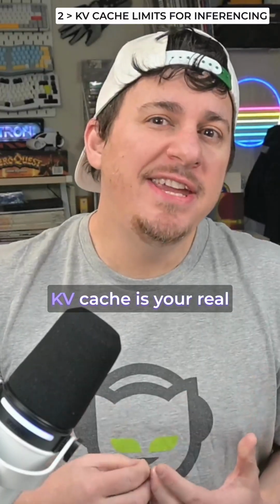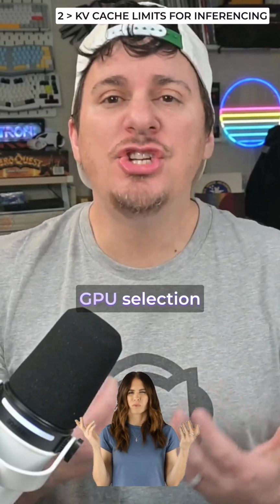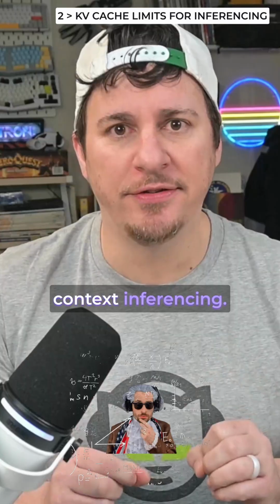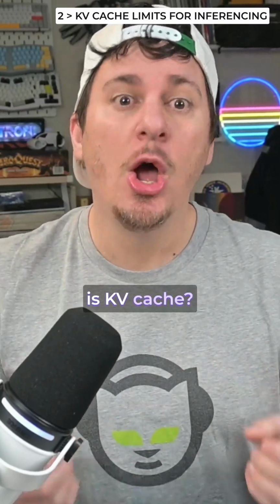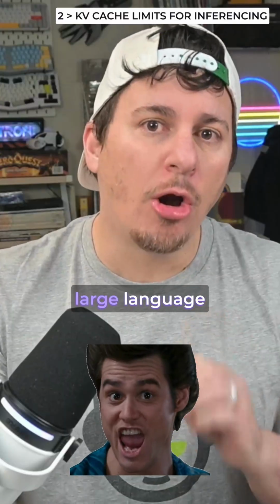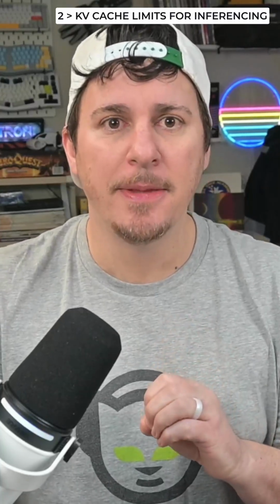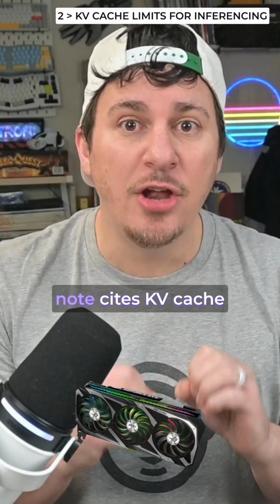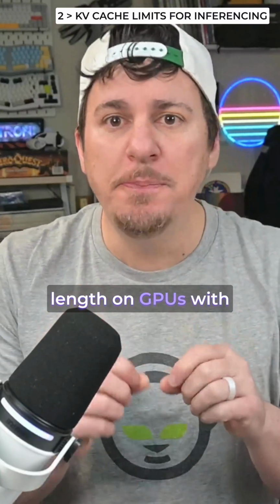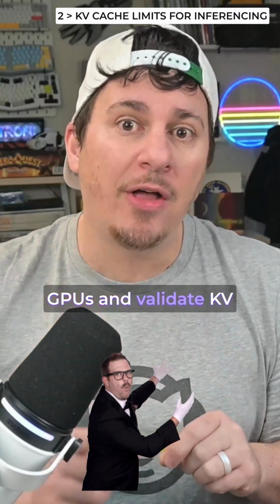All right, KV cache is your real context limit. What? Well, look, GPU selection gates certain product features for long context inferencing. You're probably saying, what the heck is KV cache? Well, key value caching is a critical optimization technique used in large language models, specifically transformer-based models, to improve inference efficiency and speed. So the latest NVIDIA NIM release note cites KV cache max constraints versus sequence length on GPUs with less than 48 gigs of VRAM. So validate your GPUs and validate KV cache headroom.